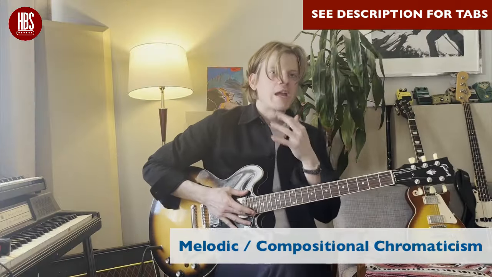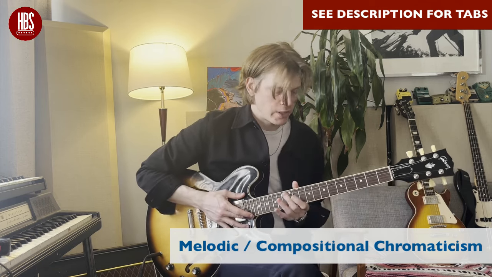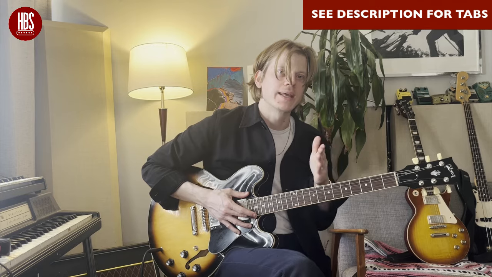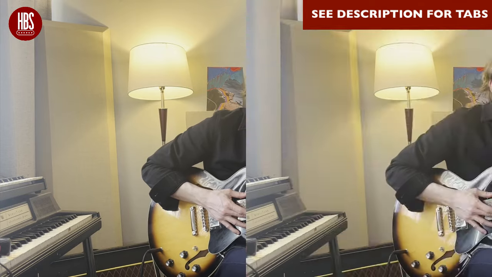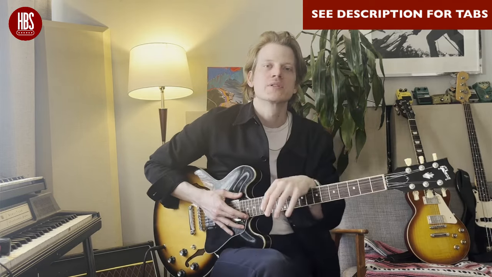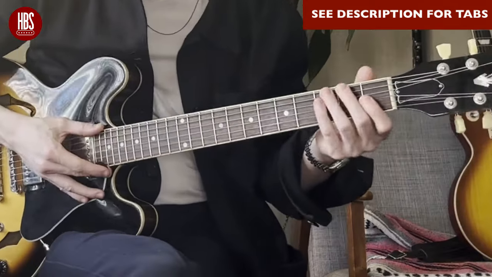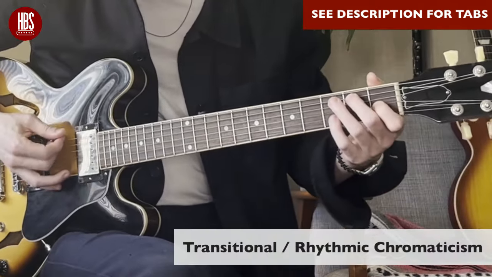So this is a great way for the guitar player to learn how to voice these triads throughout the neck, listening to that melody and letting it lead how we phrase things. The next thing we're going to think about is how to use these chromaticisms in a purely rhythmic way. So not so much transitionally as we would in jazz and not so much melodically as we would in something like country music. This can be heard in some forms of blues.